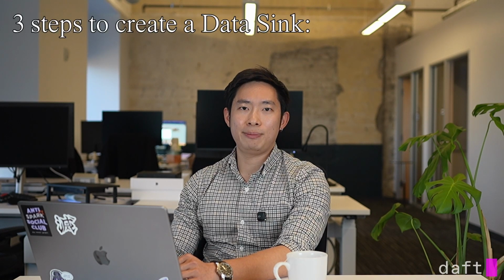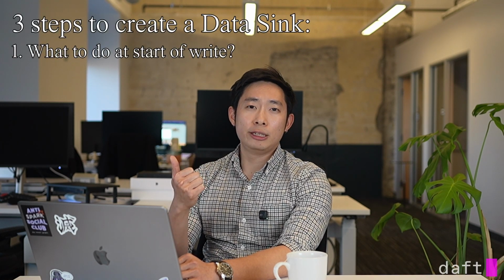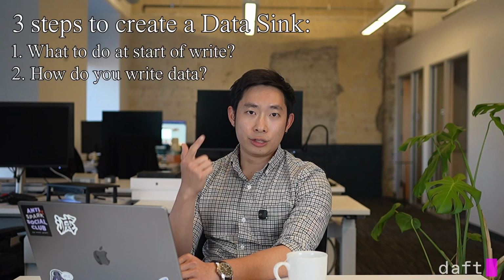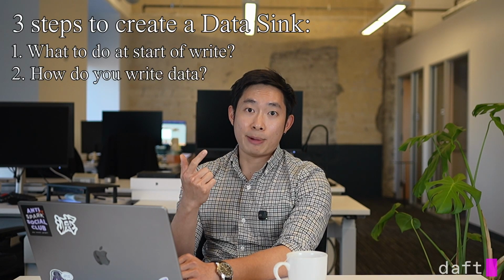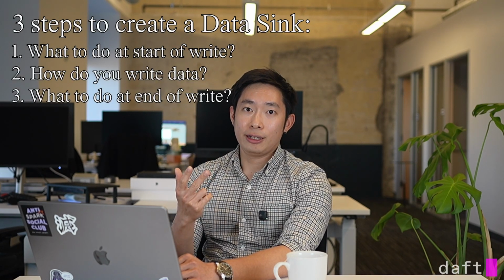To create a data sink, all you have to do is define 3 key pieces. 1. What do you do at the start of your write? 2. How do you write each batch of data? And 3. What do you do at the end of your write?